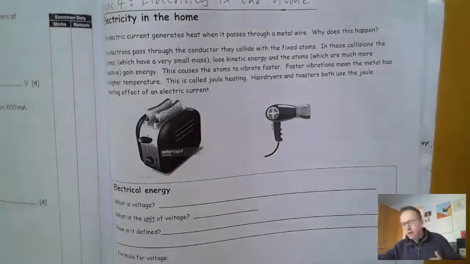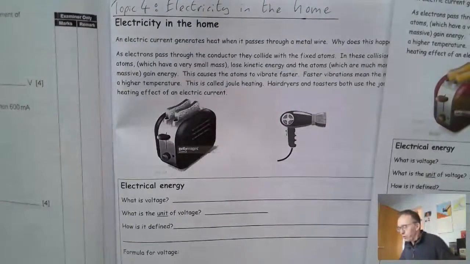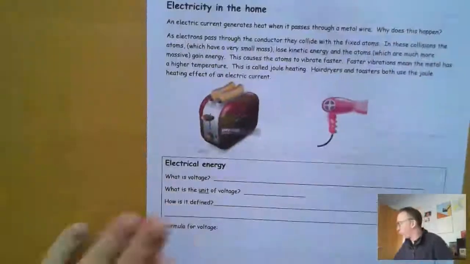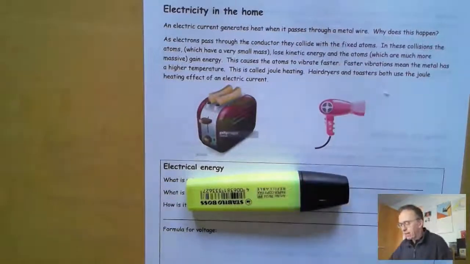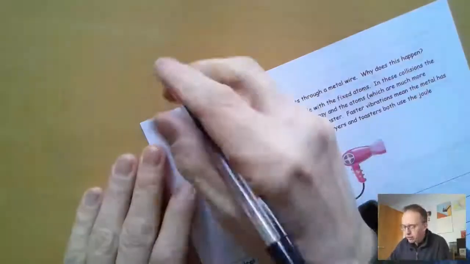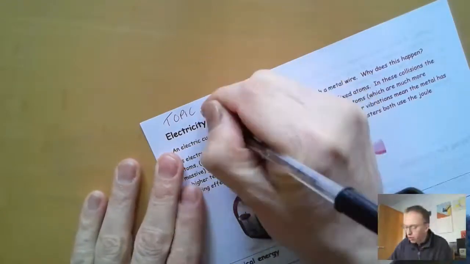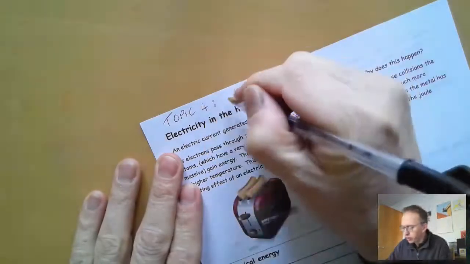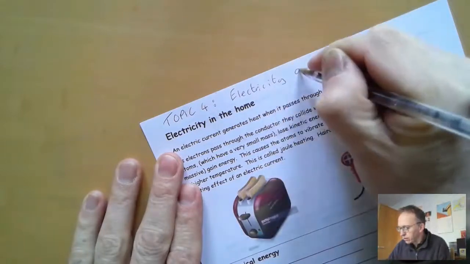Okay. Now, I'm not actually going to write on this page because if I mess it up, I've only got one booklet. So I've printed the page, and this is what it looks like. The first thing, we don't even need to write anything here because it's written for us, but we might want to highlight. So, electricity in the home. And in the booklet, this is annotated as topic 4. So it's electricity at home.